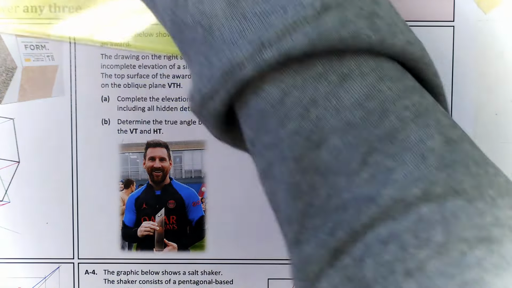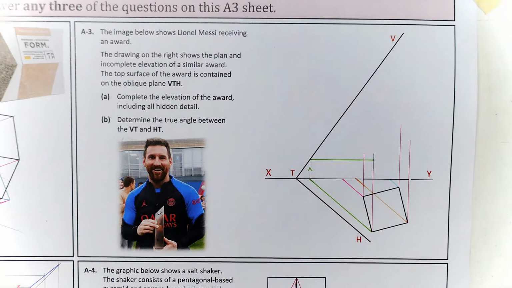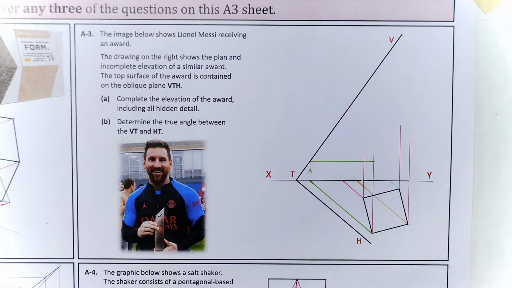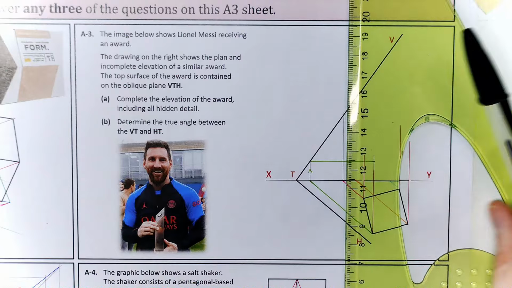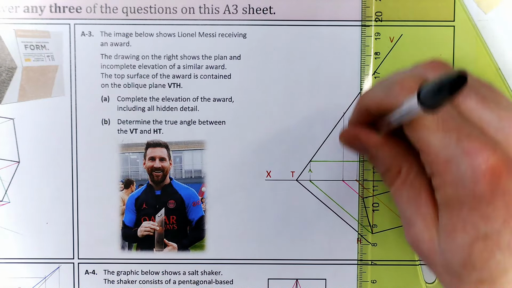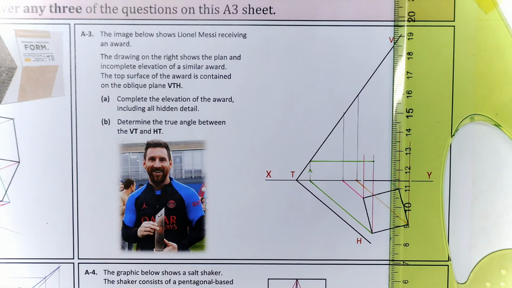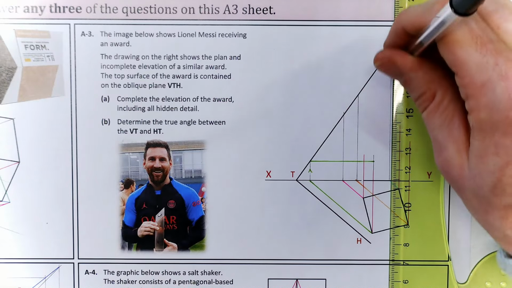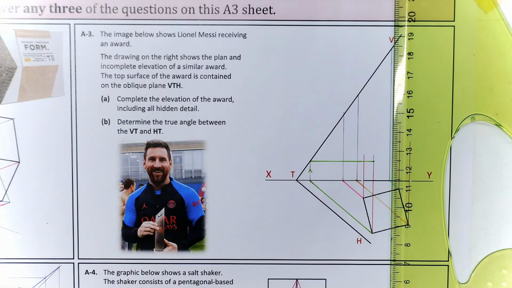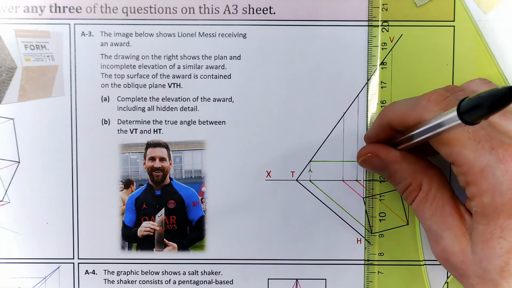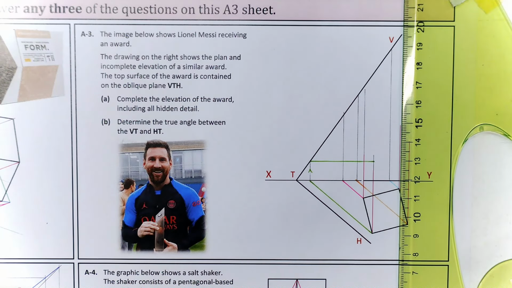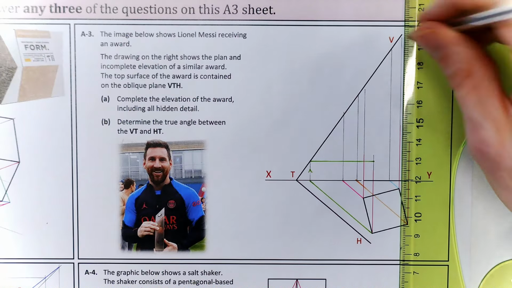So that's finding points on the vertical plane. We'll have heights on the vertical plane, or on the VT. So project that up, and up, and up. That's finding us our heights. And then I'm going to project all of these edges up a little bit so we can find where they're going to intersect.